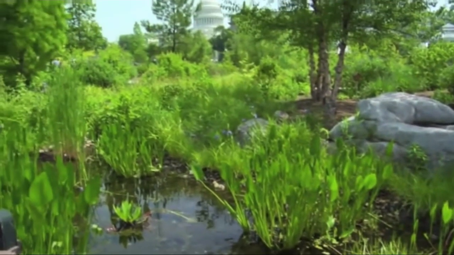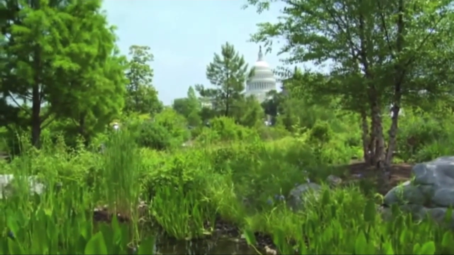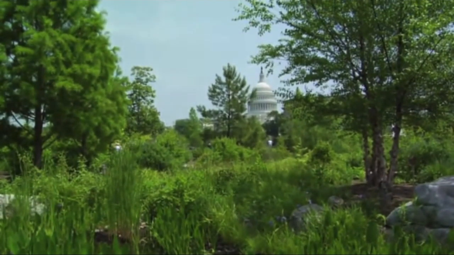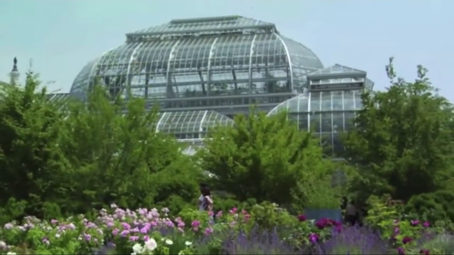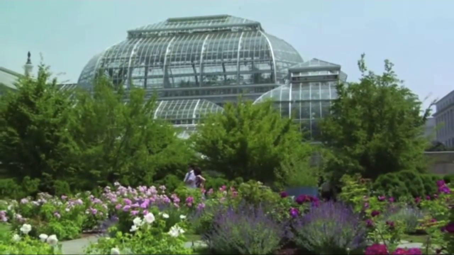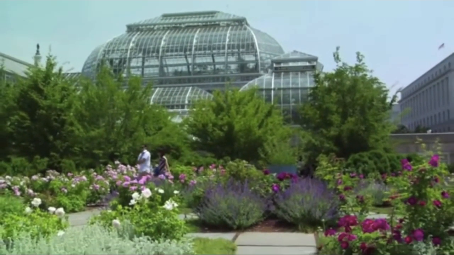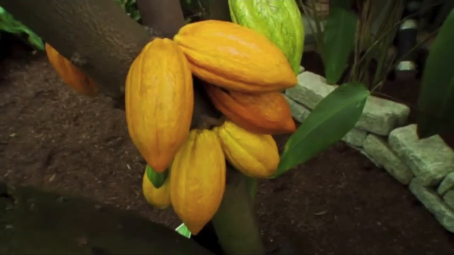The U.S. Botanic Garden is a living plant museum. Our intent is to represent plants to the American people and to the world, and our hope is that we help people understand that plants are not optional. They are the basis of our food supply, they are the basis of our culture, and without plants, we would not be able to exist.